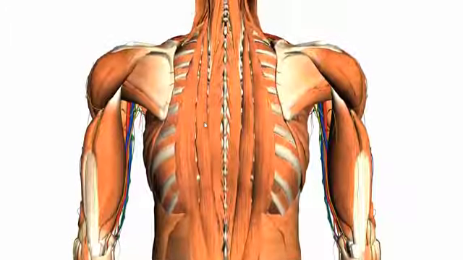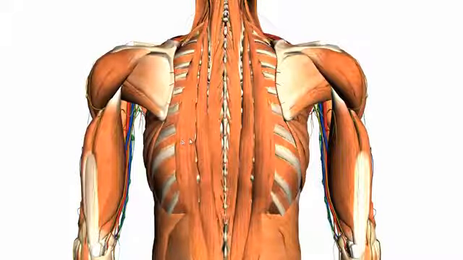So a mnemonic for remembering this is I long for spinach: I, iliocostalis; long, longissimus; spinach, spinalis. So laterally to medial. Those are the erector spinae muscles, and these are the primary extensors of the vertebral column and head, and they're the largest group of intrinsic back muscles.